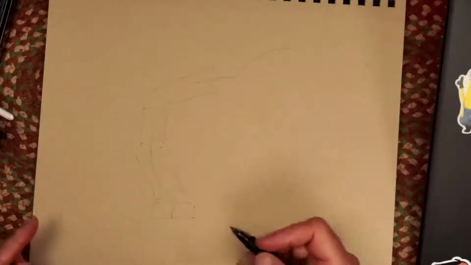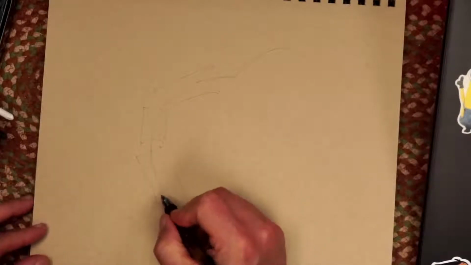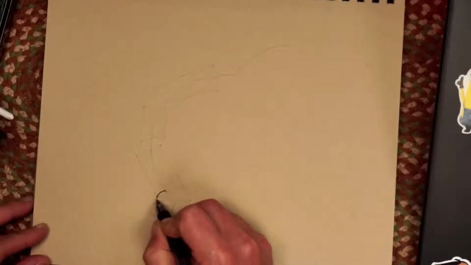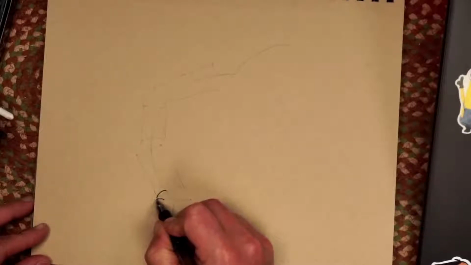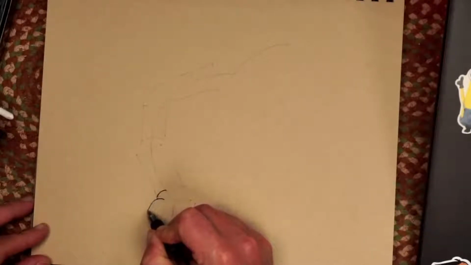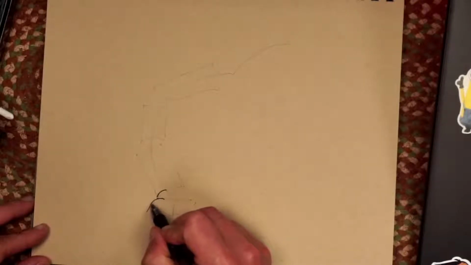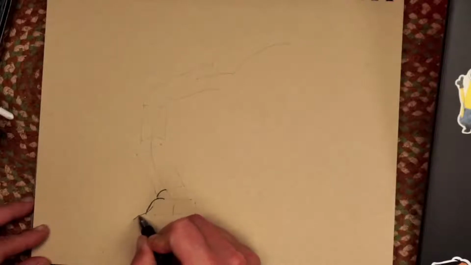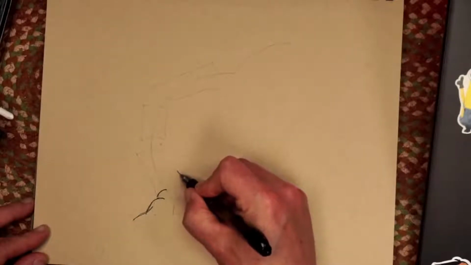So we've got a bend here, and that's going to be going up and around. This is going to go basically straight across. And then here is going to be the stretch.